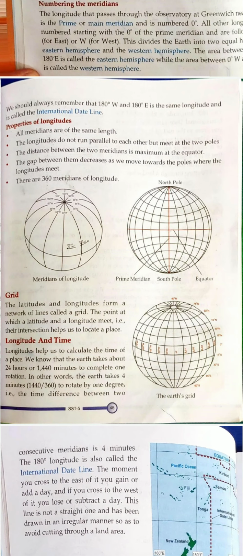Longitude and time. Longitude helps to calculate the time of a place. The earth takes 24 hours to complete one rotation. It means the earth takes 4 minutes to rotate by 1 degree. So children, the difference between two meridians coming after one another is 4 minutes. Every gain or loss of 1 degree of longitude stands for 4 minutes.